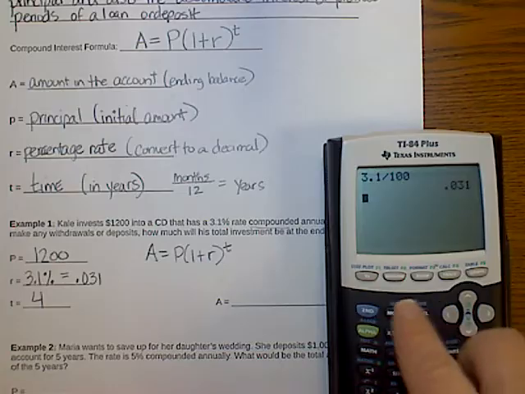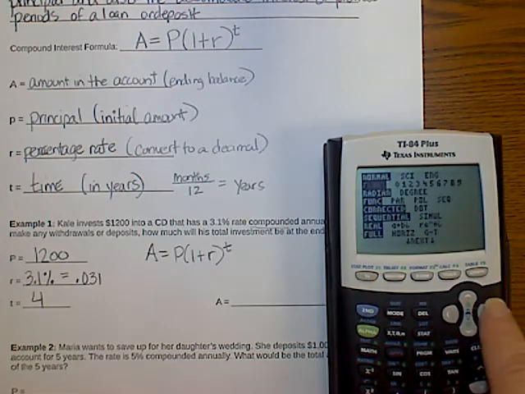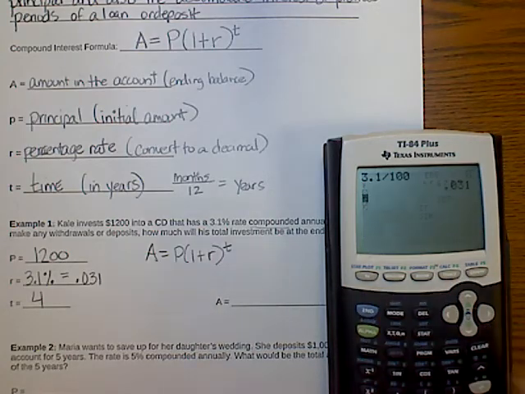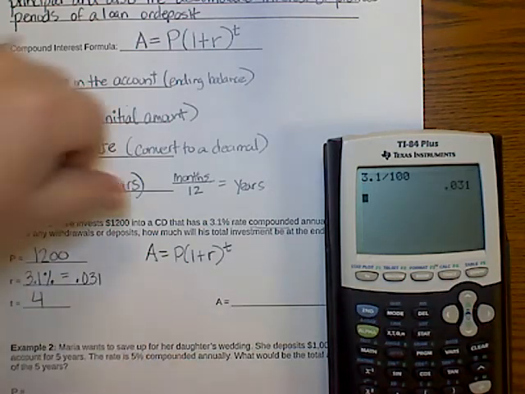Now, I can put my calculator back on 2 since I'm dealing with money. And I can go to mode and go down to float, put it over on 2. It's going to give me to the nearest cent. Okay, second and quit. I'm going to come here and fill in my stuff.